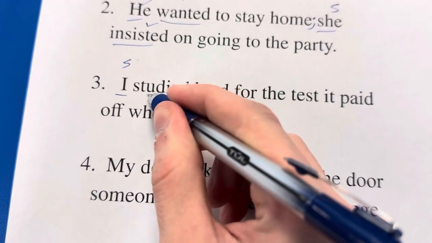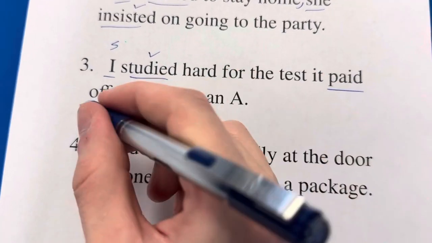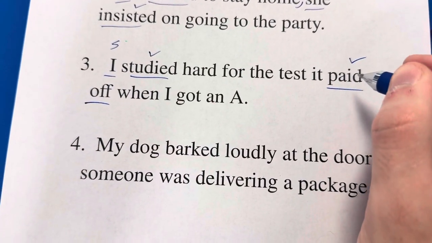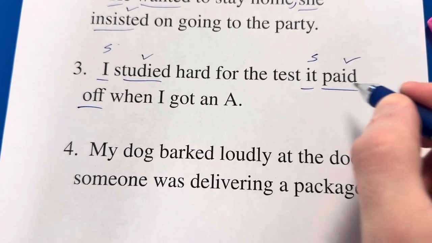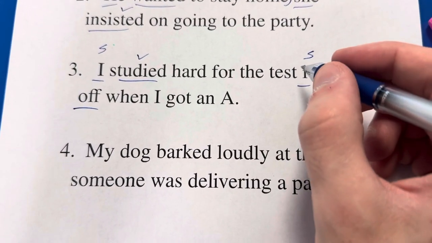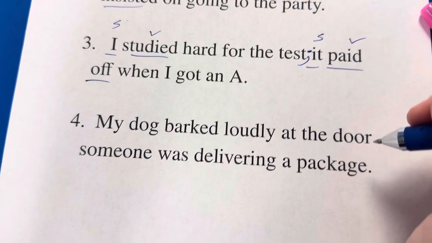I, subject, what did I do? Verb. It paid off. Paid off, possibly, is the verb. What paid off? It, subject. Well, can't connect those two independent clauses without putting something in between them. So I'm going to put the semicolon right there.